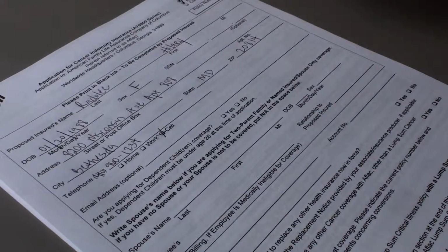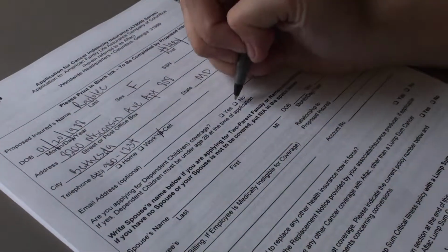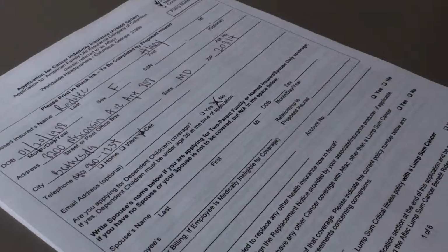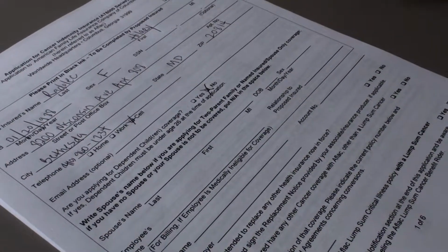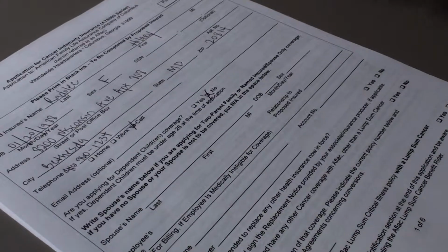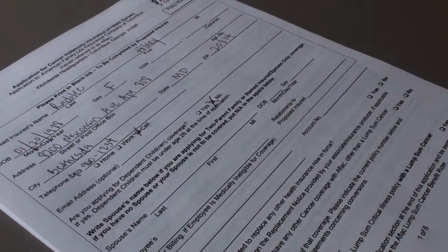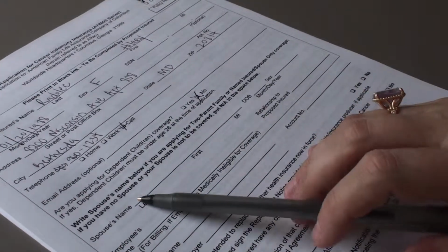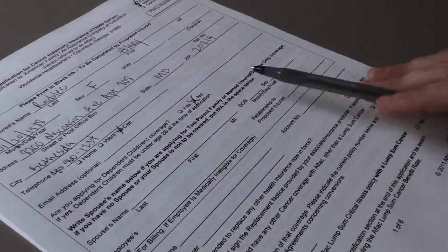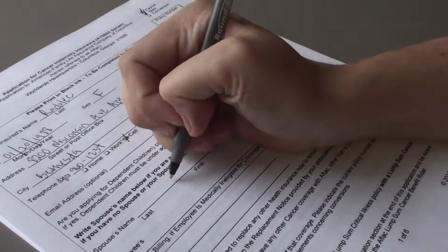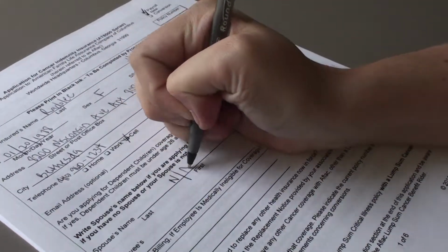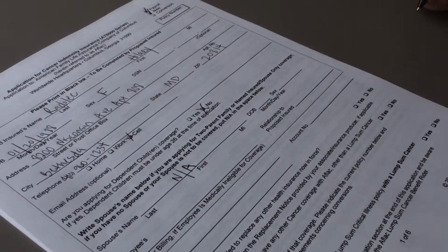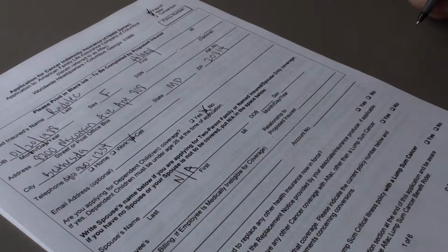Are they applying for children to be covered? Yes or no? Okay. If they are, just a reminder that all dependent children have to be under 26 when they apply, and they will be covered until they are 26. Spouse's name, if they're applying for coverage for their spouse, they'll include the spouse's name, date of birth, gender. Okay. If not, you need to put NA in that space. It cannot be left blank.